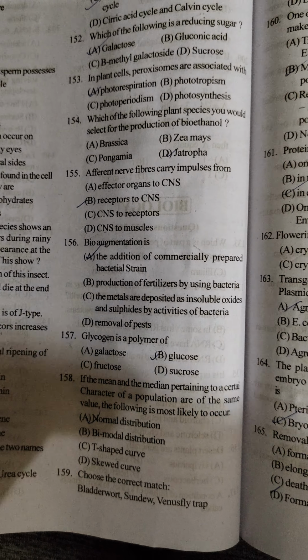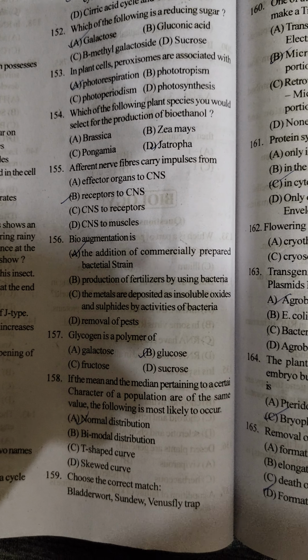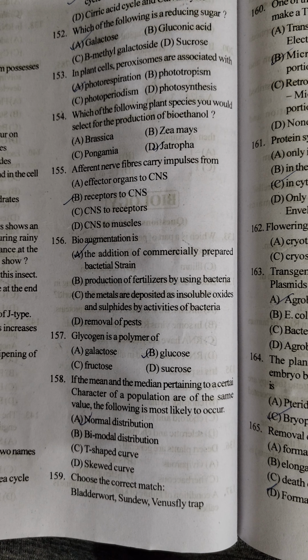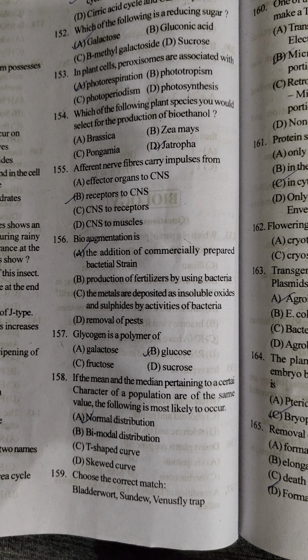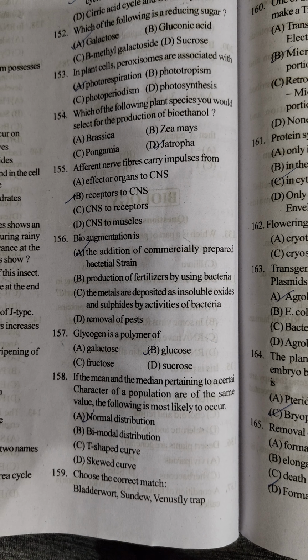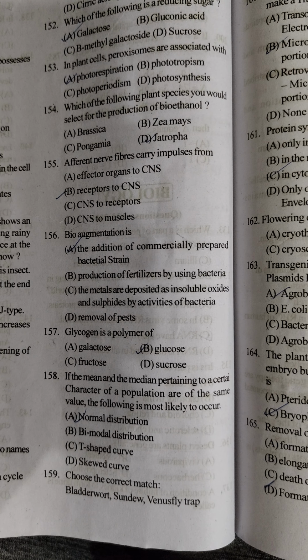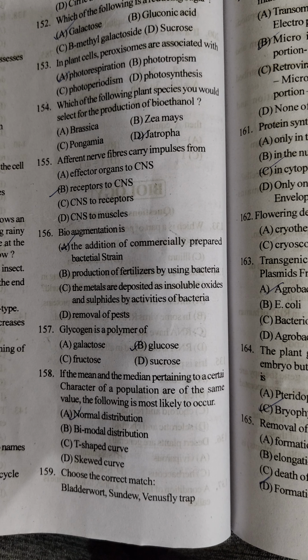Glycogen is a polymer of glucose. If the mean and the median pertaining to a certain character of population are of the same value, the following is most likely to occur: normal distribution. Obviously, why bimodal distribution? Why is it only normal distribution?